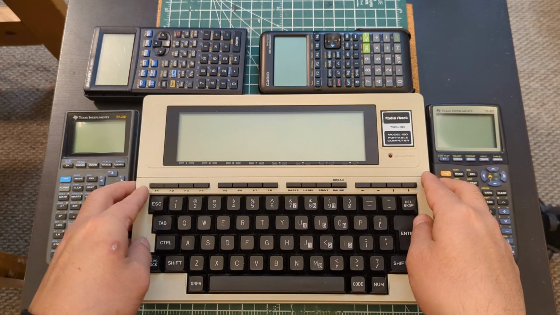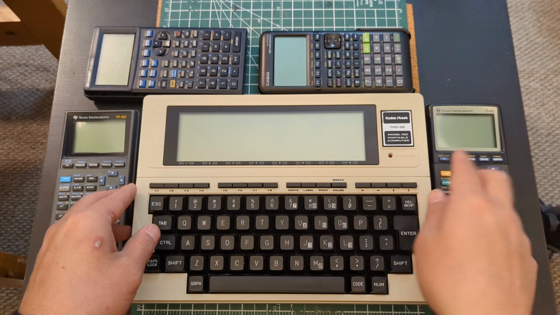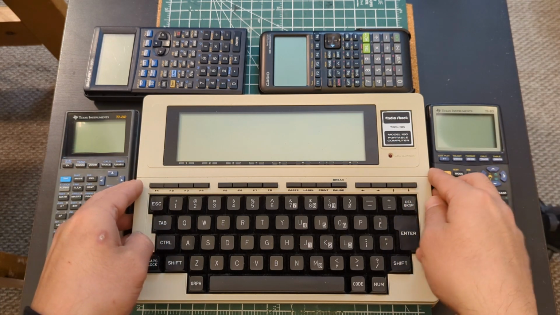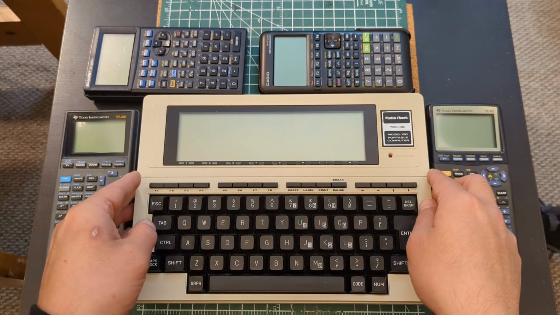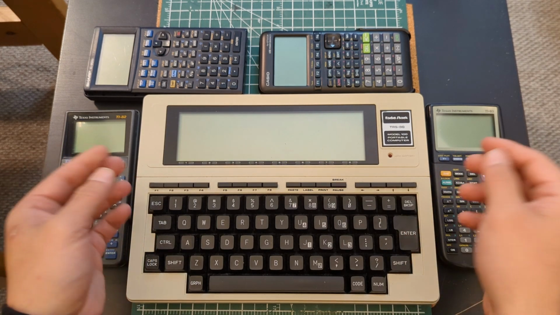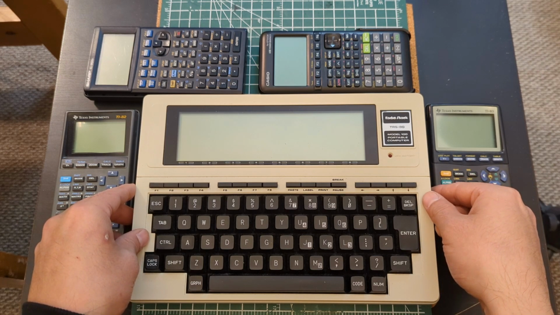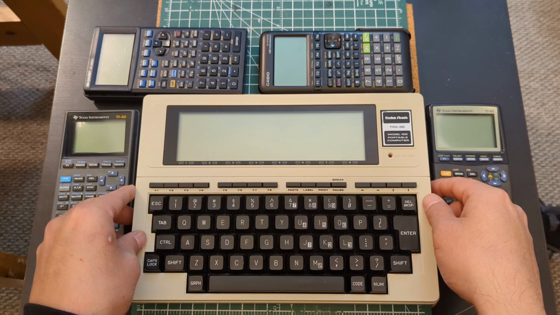And of course, I have sitting here the TRS-80 Model 100, which I guess technically is a laptop computer, one of the very first laptop computers. But by today's standards, it's pretty much calculator speeds or maybe even less. We'll see how it compares.